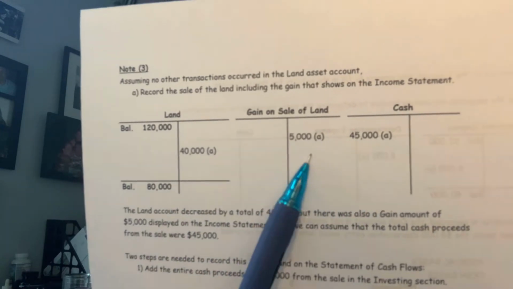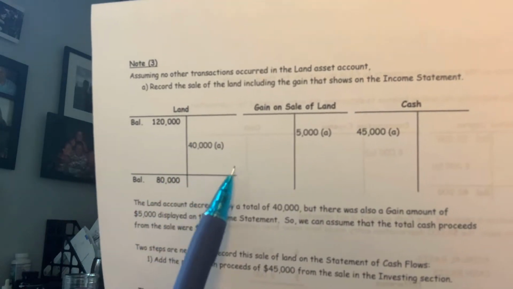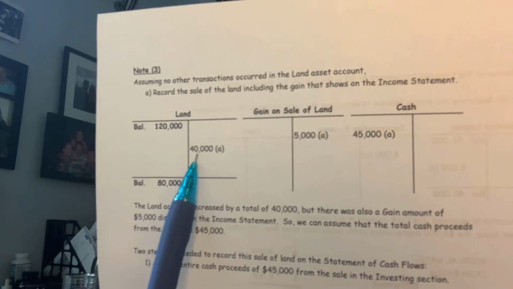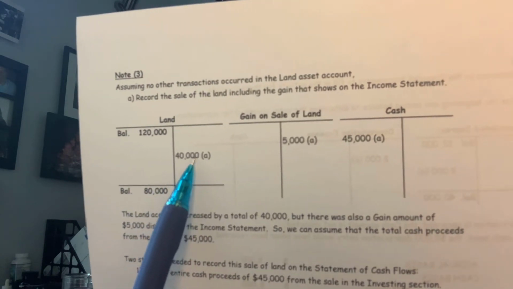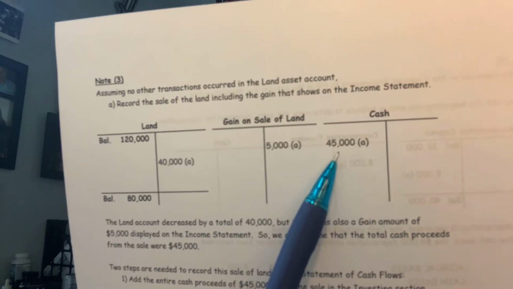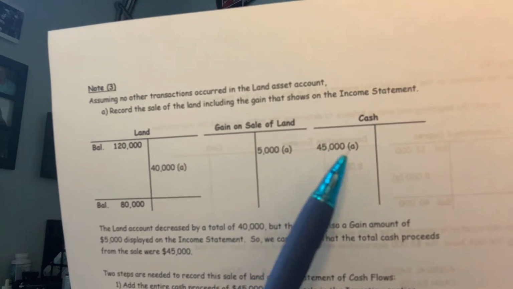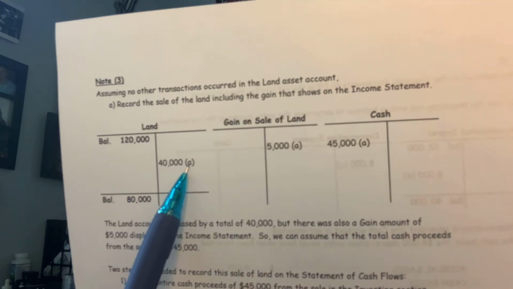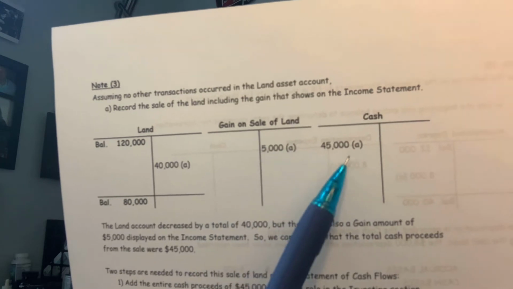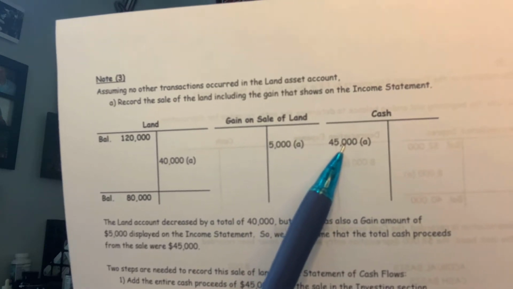So if we had a gain of 5,000, it wasn't 40,000 that we collected in cash when we sold this land. We must have actually collected 45,000. Look at your debits and credits here. Remember, they have to balance. So if I have two credits here, 40,000 and 5,000, I must have one big debit to cash of 45,000.